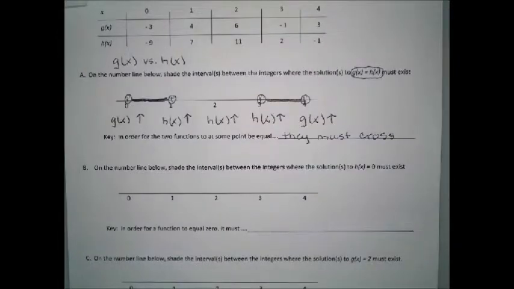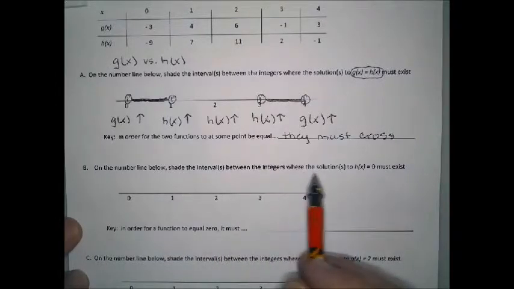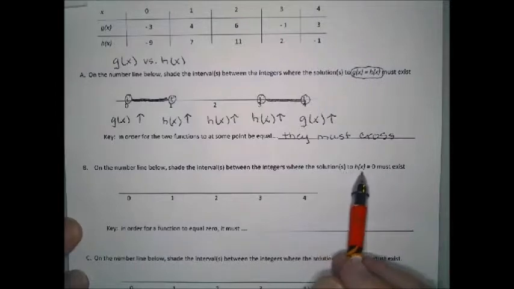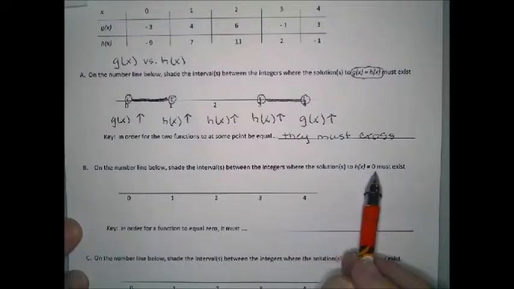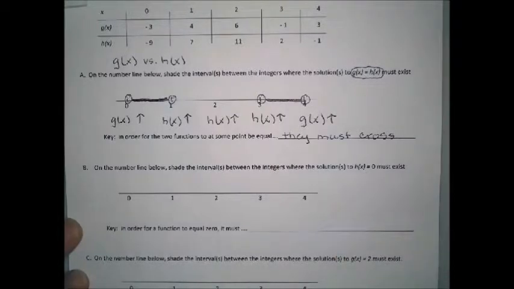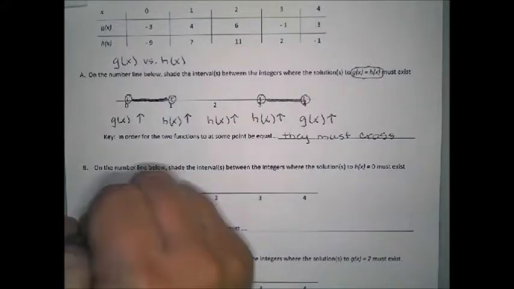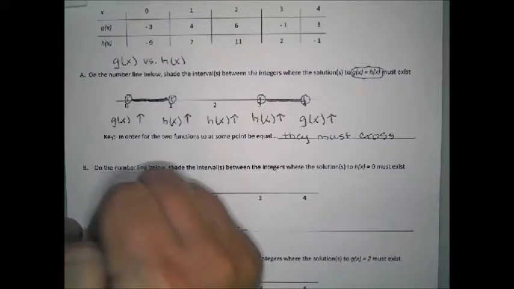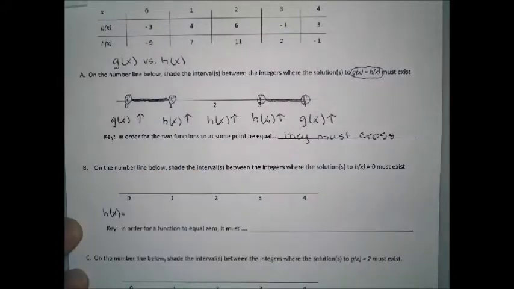The next question is asking a little bit of a different analysis. On the number line below, shade the intervals between the integers where the solution or solutions to h of x must equal 0. So this time we're not comparing g of x versus h of x. We are actually only investigating h of x. So we're just going to go one by one, what the chart tells us.